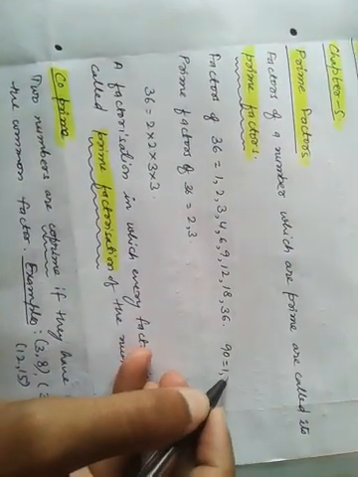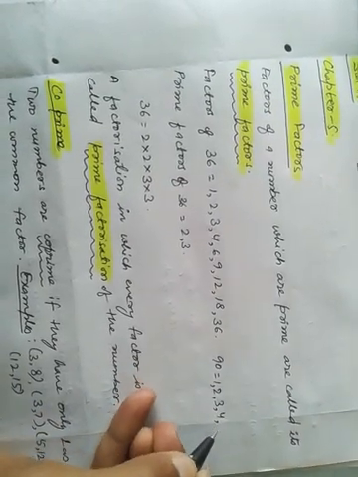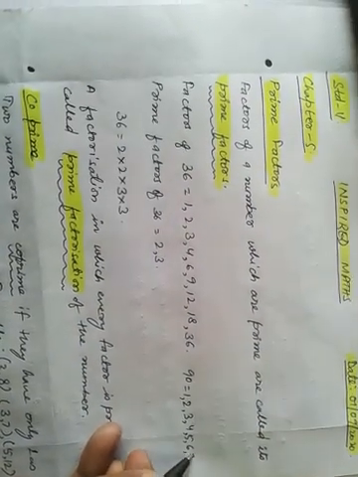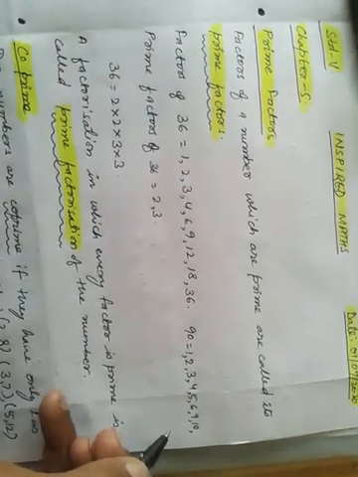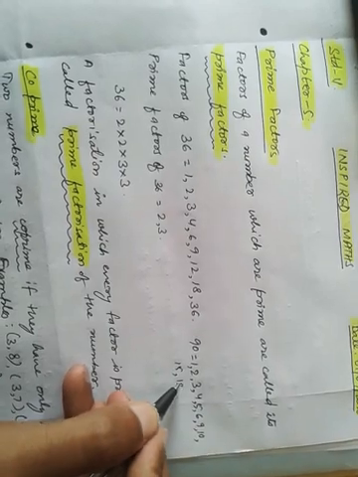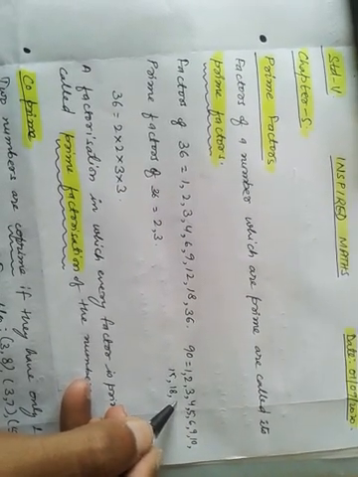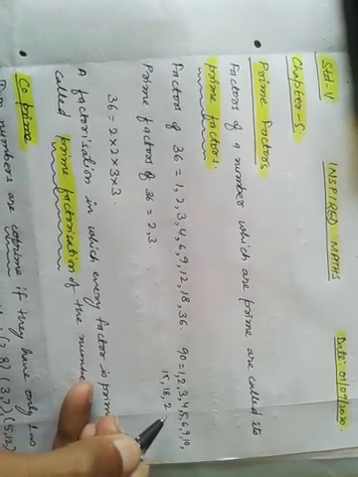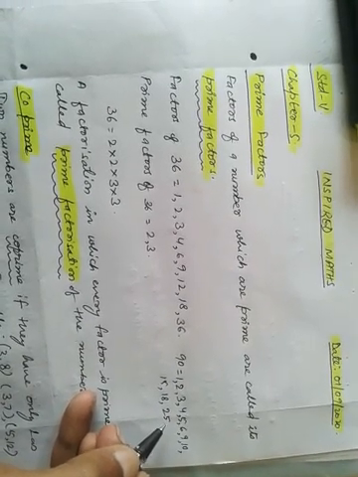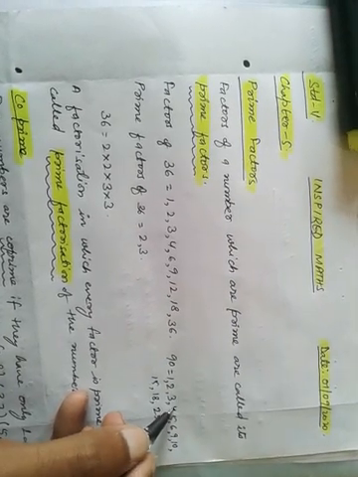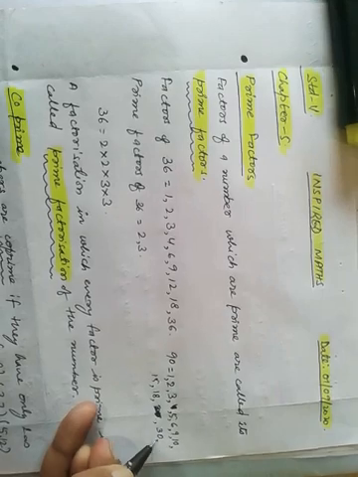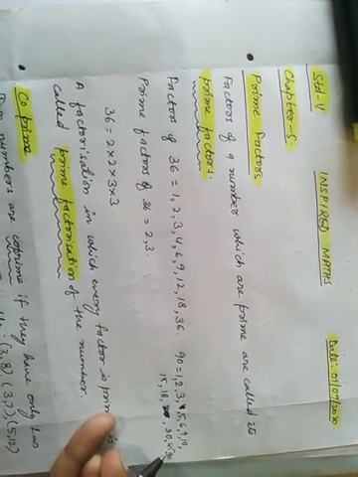Factors of 90 are 1, 2, 3, 5, 6, 9, 10, 15, 18, 30, 45, 90.